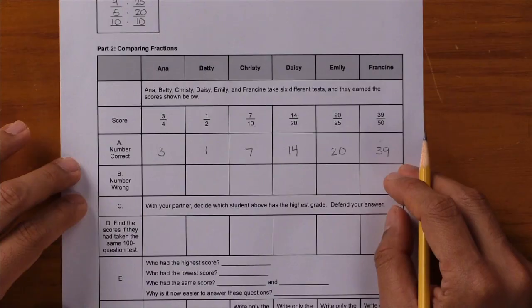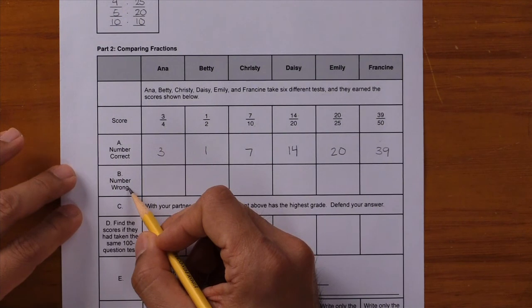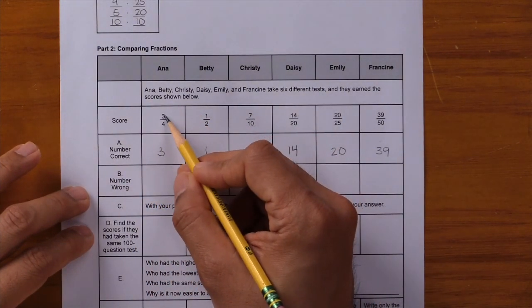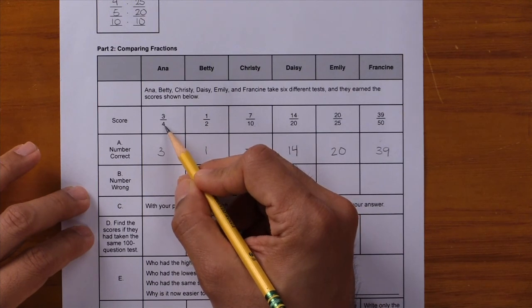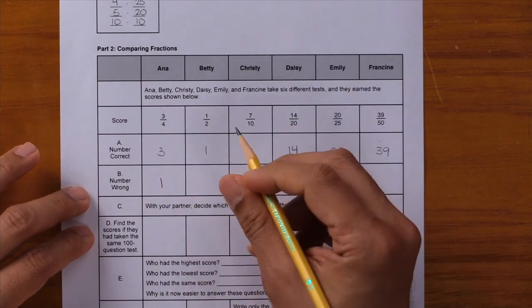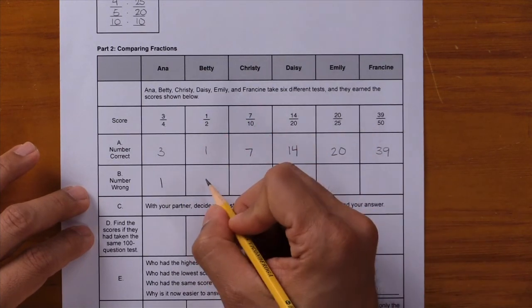Now for part B. In this row, we're going to write down how many questions each student got wrong. So since Anna got 3 questions correct out of 4 total, that means she got 1 of them wrong. Write it down. Betty got 1 correct out of 2. That means she got 1 wrong.